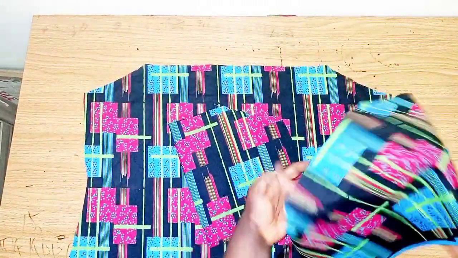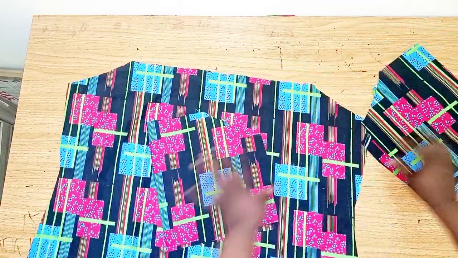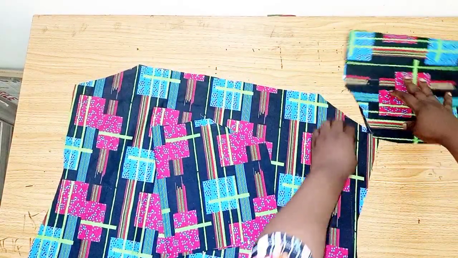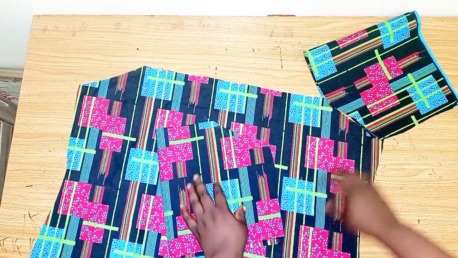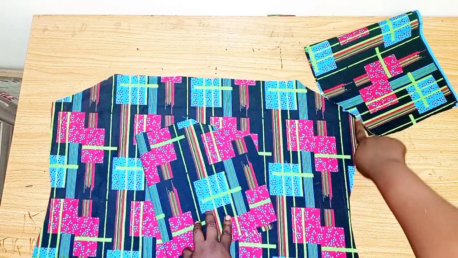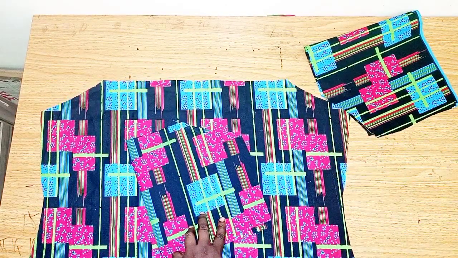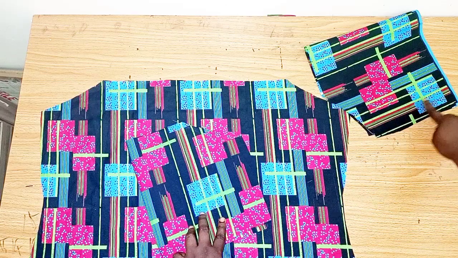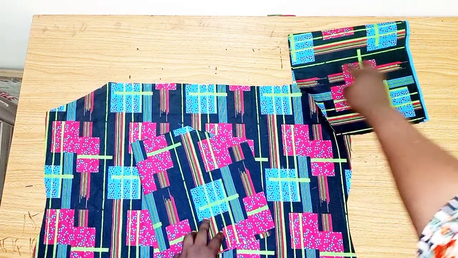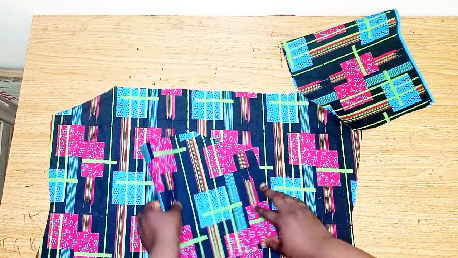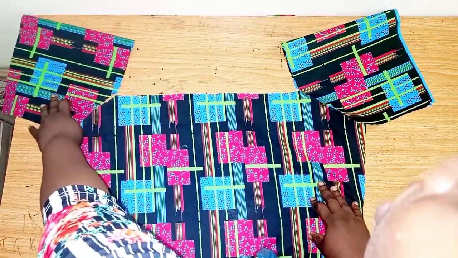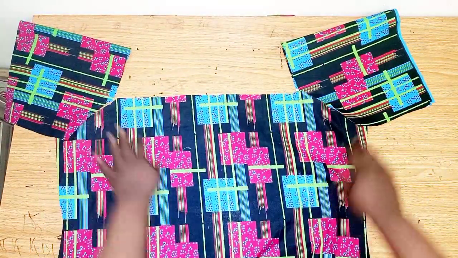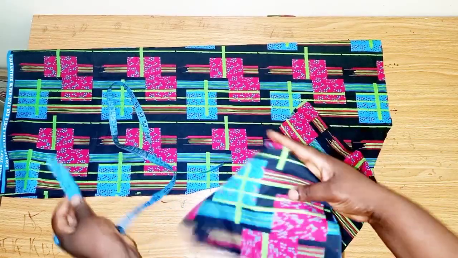So we are going to be attaching our sleeve like this on this part, like this. After joining the side, we are going to join the side with 1 inch. Then we also join the sleeve with 1 inch. Then we attach the sleeve on this side like this, and also on this. So we are going to be attaching our pocket.